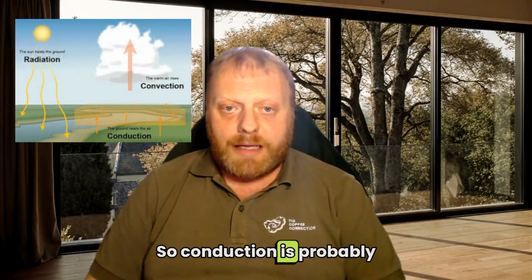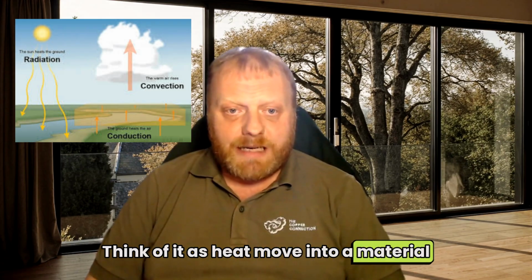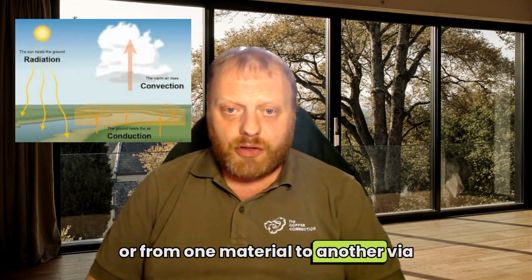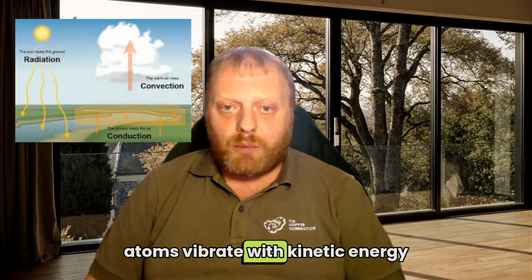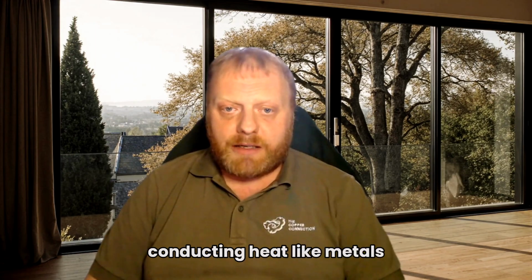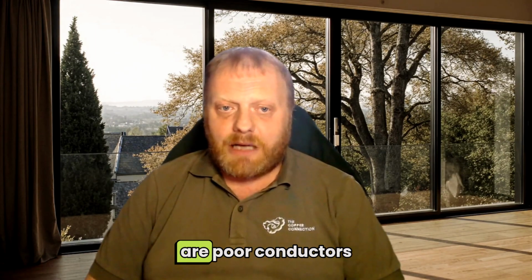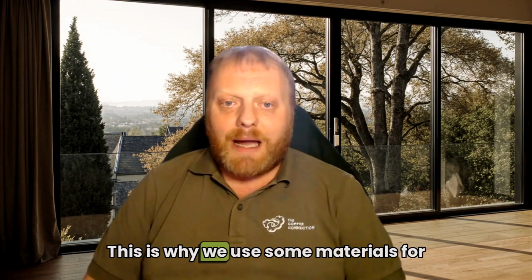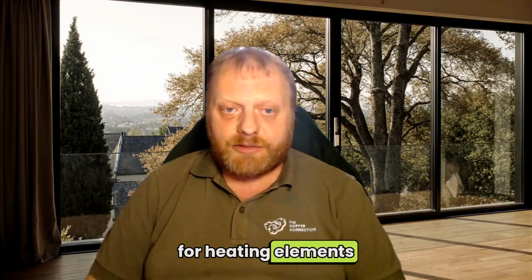So conduction is probably the most straightforward. Think of it as heat moving through a material or from one material to another via direct contact. At the atomic level, heat is transported as atoms vibrate with kinetic energy. Now here's the interesting part. Some materials are brilliant at conducting heat, like metals, while non-metals and gases are poor conductors. This is why we use certain materials for insulation and others for heating elements.